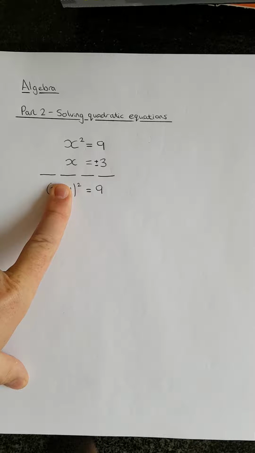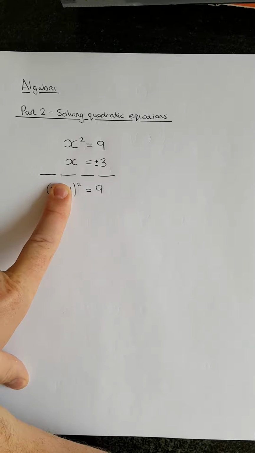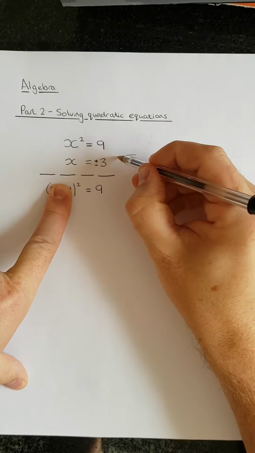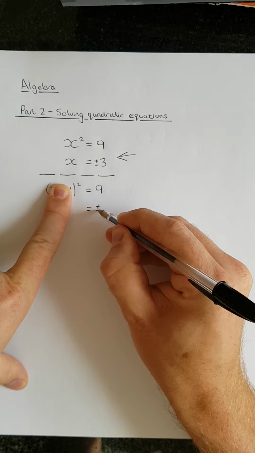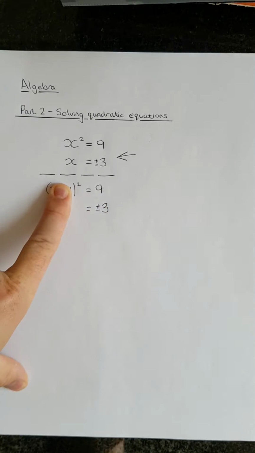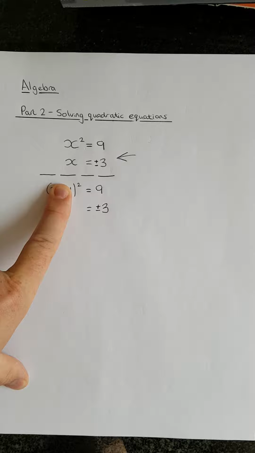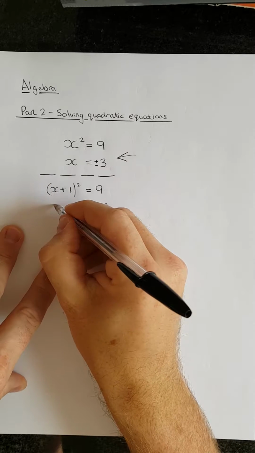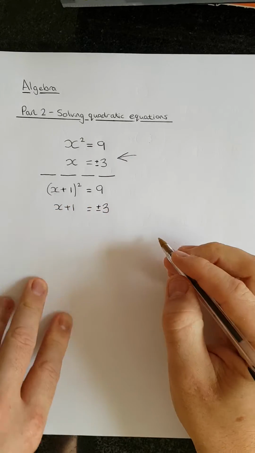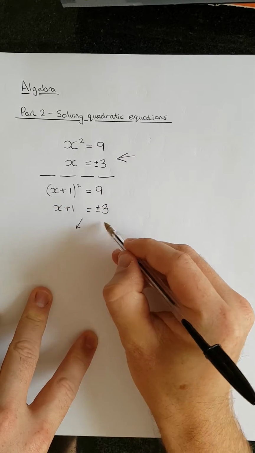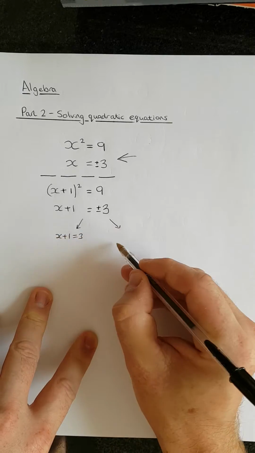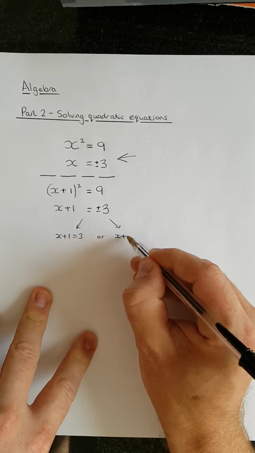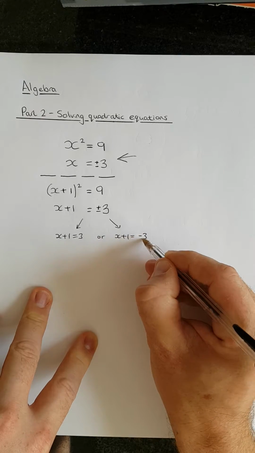Something squared equals 9. So look up here. Whatever's under my finger should equal plus or minus 3. Okay, so it's x plus 1. So I better write that as x plus 1 equals 3, or x plus 1 equals minus 3.